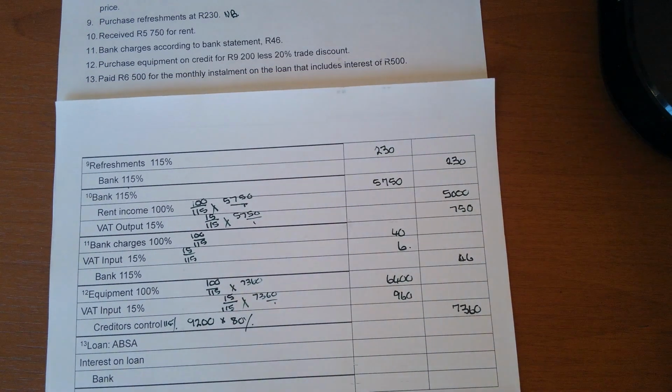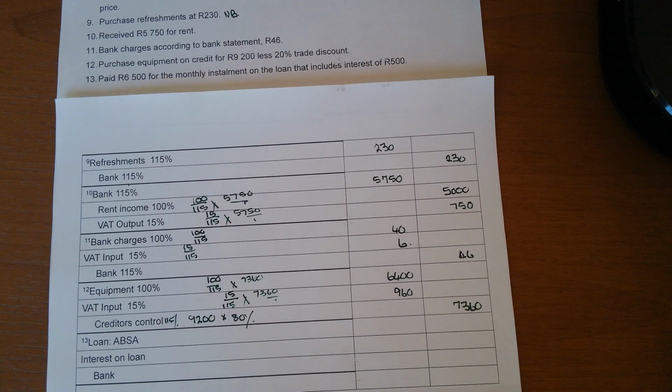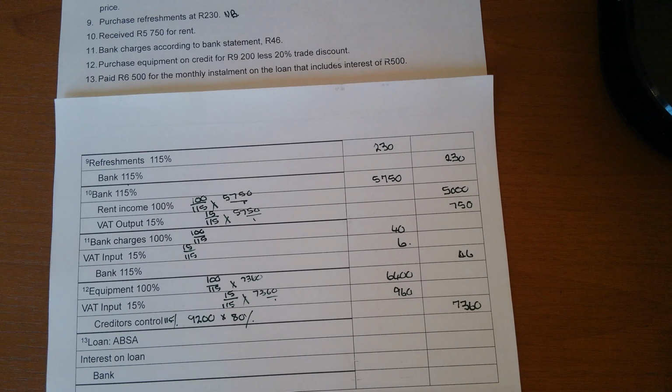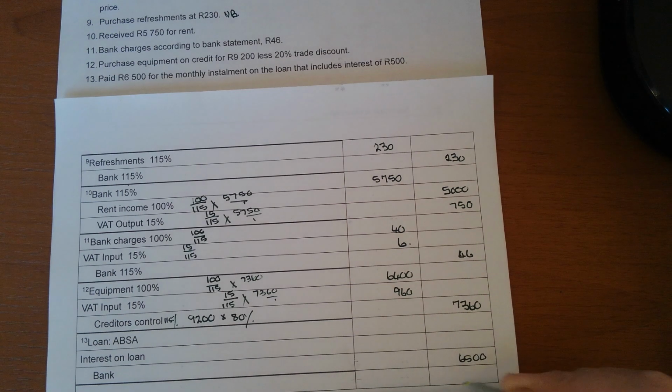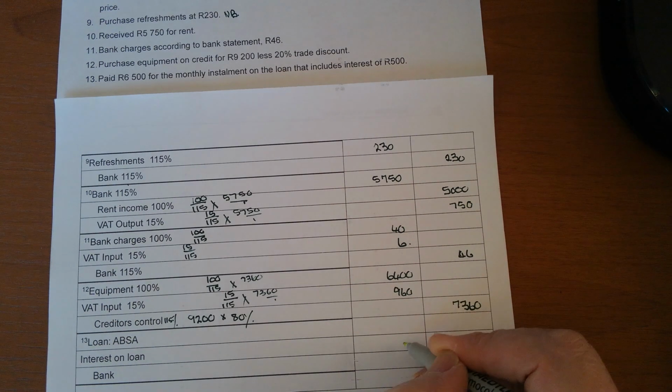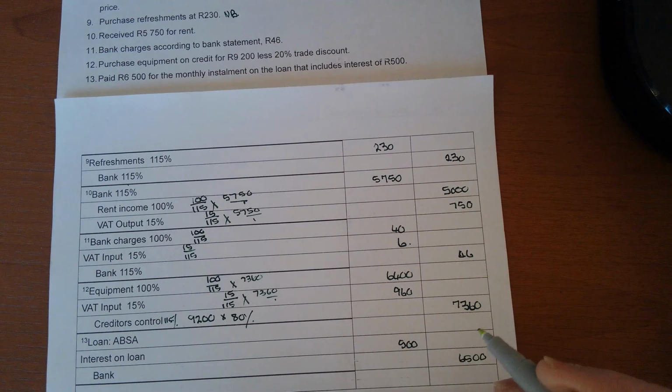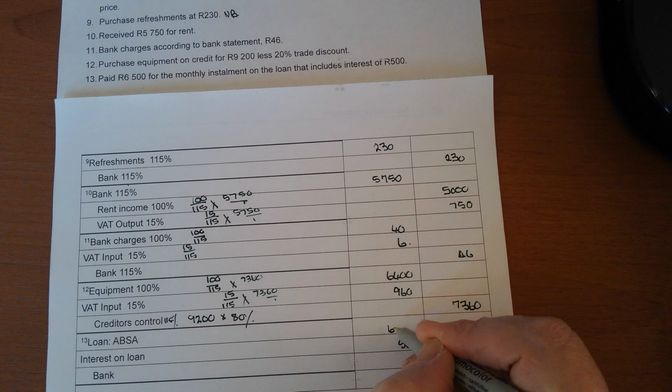Paid 6,500 for the monthly installment on the loan that includes interest. Okay, so the amount that we pay is 6,500. They say part of that is interest of 500. So the amount that will actually decrease my loan will be 6,000.